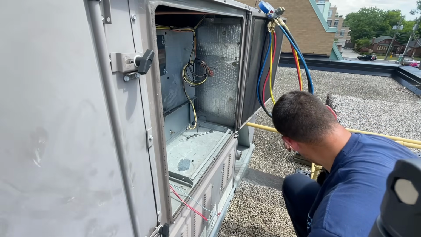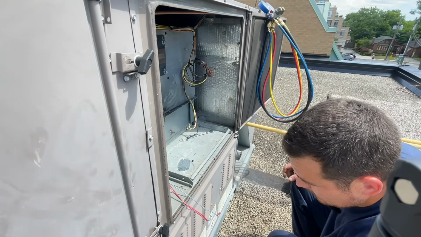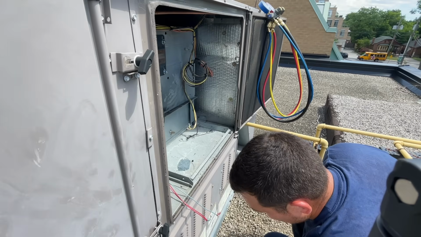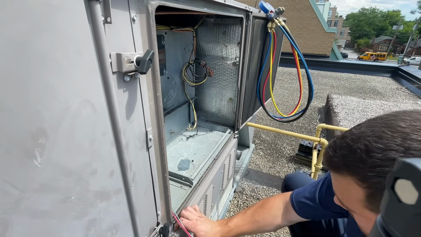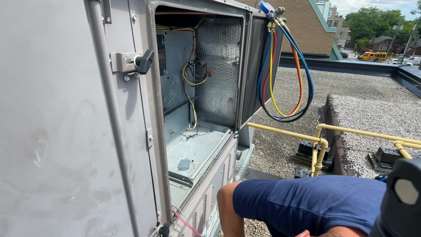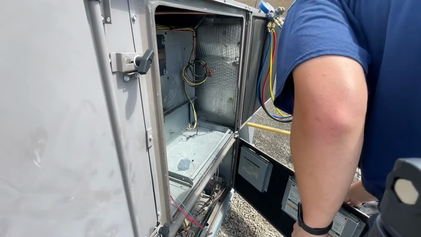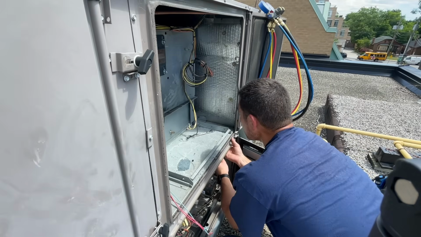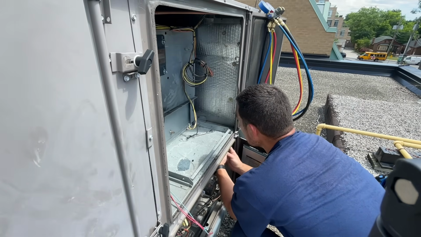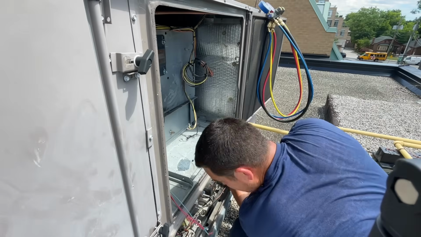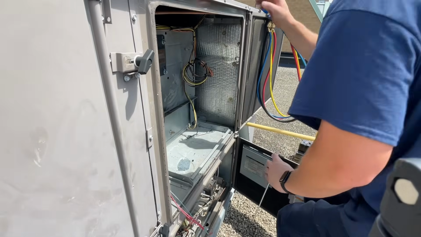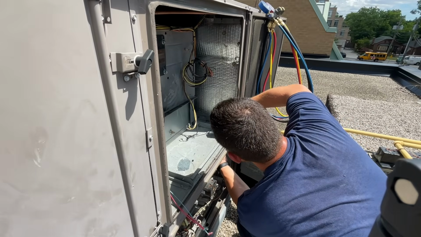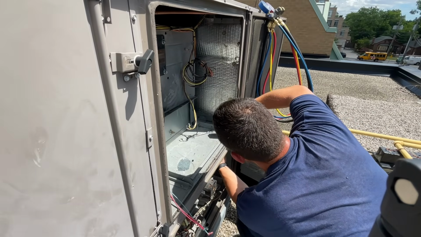Nothing ever wants to work out. Okay, we're gonna have to get it from underneath here in the burner door. Where's that screw? Right here. We're gonna push up on it with the back end of our screwdriver. Come on, bro.